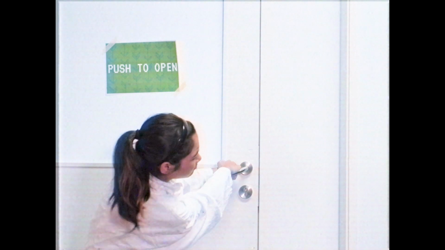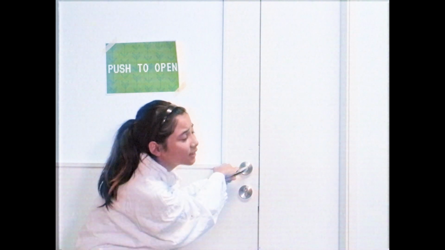It's not opening. Can we have someone to fix this door? You know you're meant to push that door, right? Of course I knew that. No, you didn't. Well, no one's going to know. Wait, is that microphone still on?